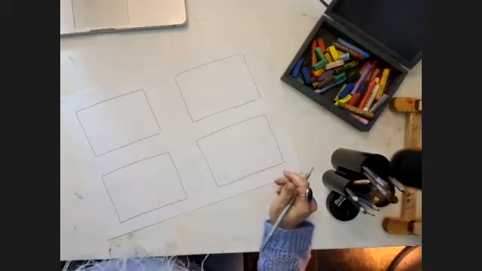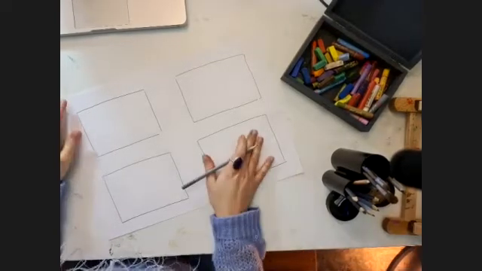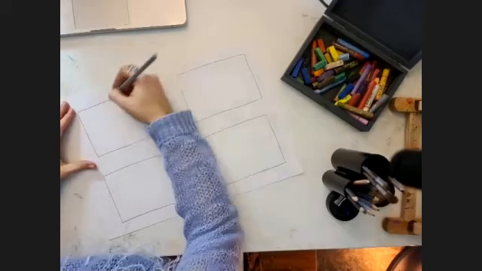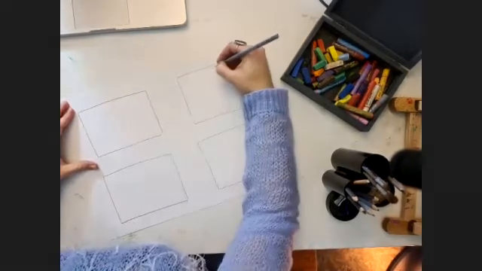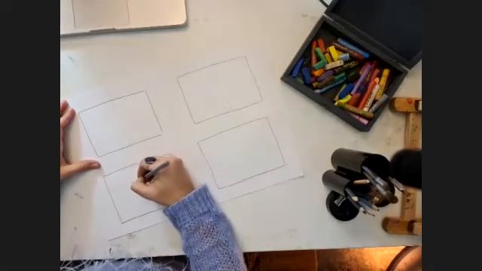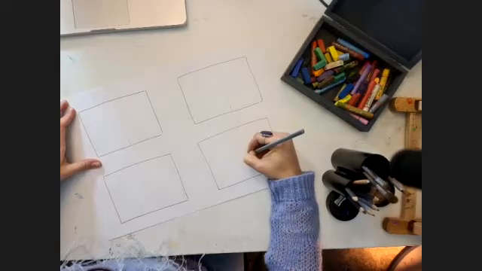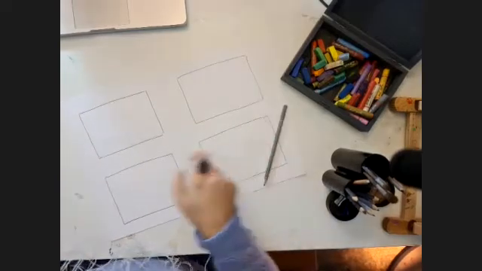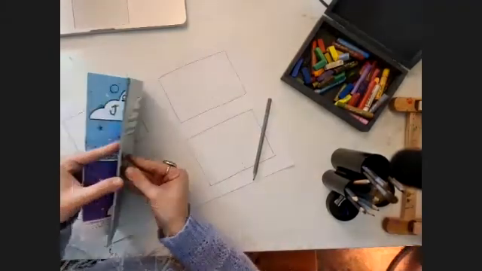Now, remember, the whole point of this is to tell a story using pictures, using images. So that's what I want you to focus on. Now, what I'm going to do is just do a bit of a dashed line down the middle here, just to show you that we're thinking about this as a double page. So in the book, it would be a double page spread like this. It would be both pages open.